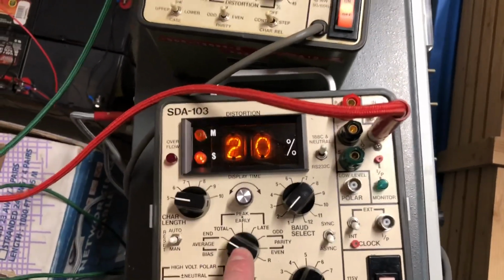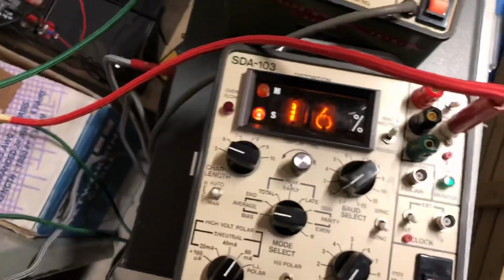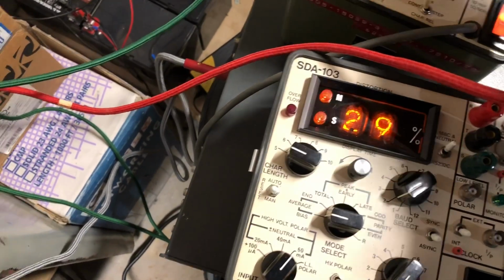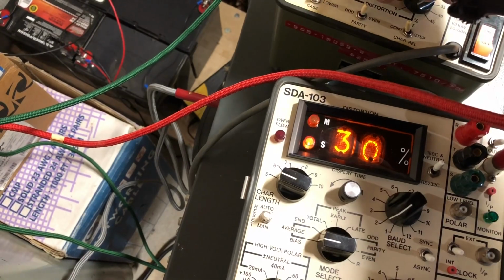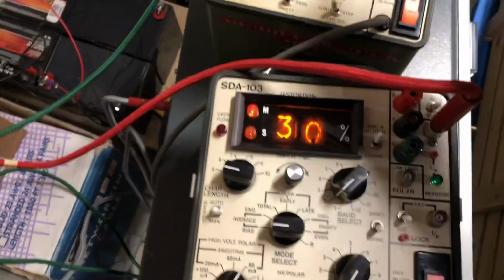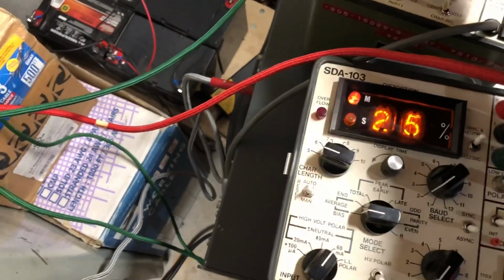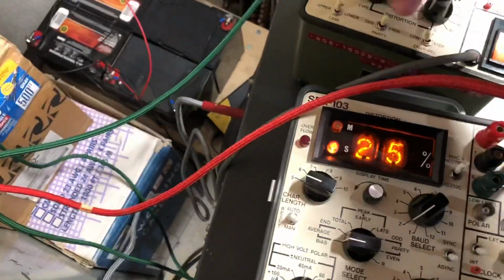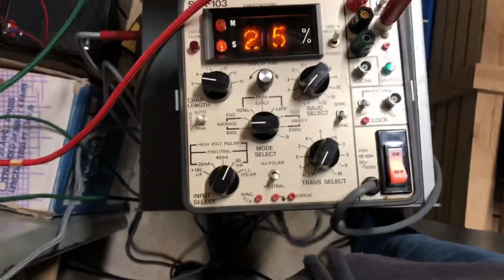So I'm on 20, 25, space. It's being a little temperamental. I should be able to set this to mark bias, and mark will come on. That's mark bias, but where's space bias? I wonder if there's a switch or wood connection here. Space, mark. All right, so that's what this thing does.